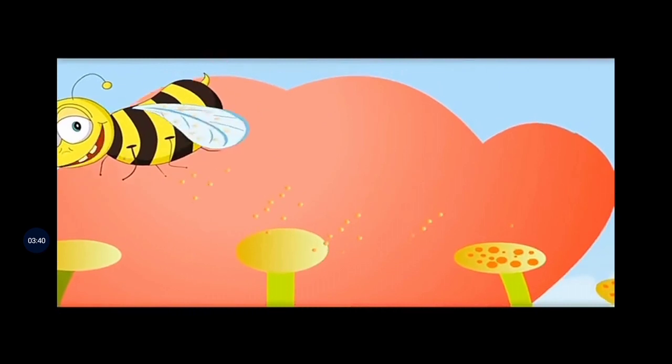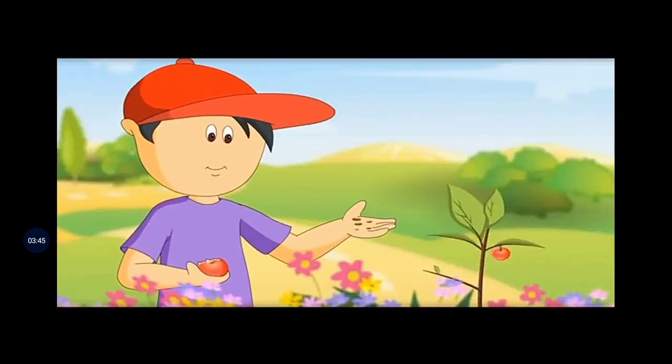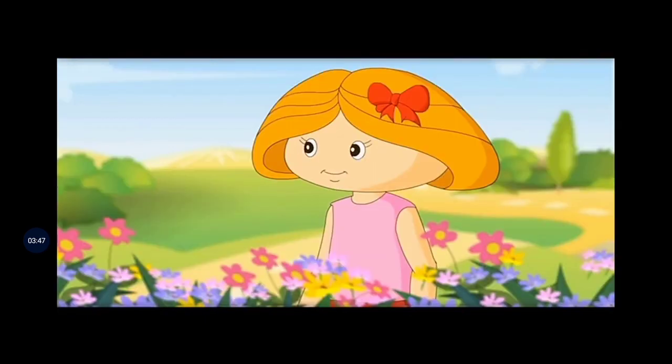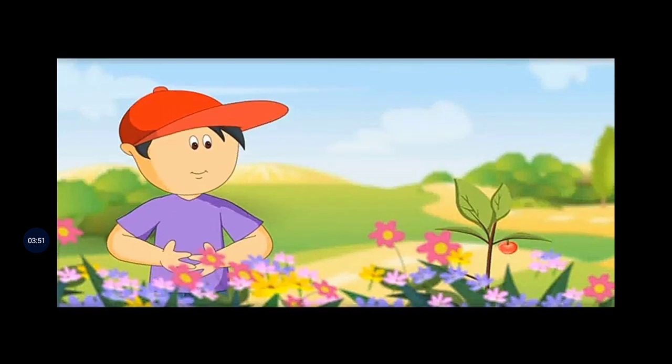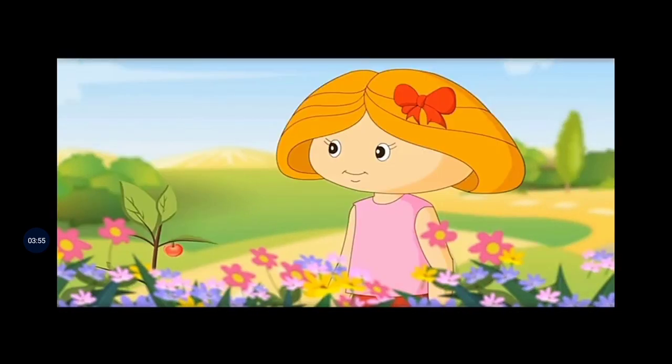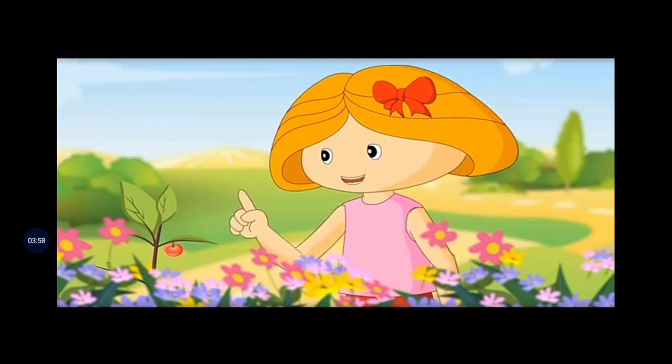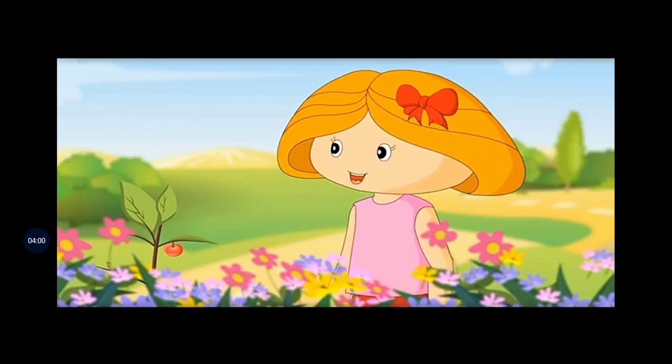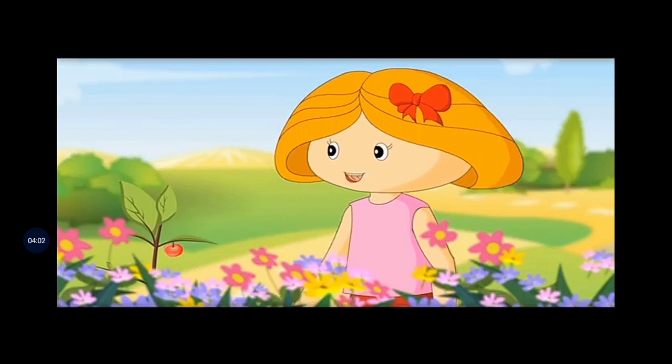Oh, now it has fallen down in the stigma. Oh, these are seeds in the fruit. Yes, from these seeds only, new plants come up. Oh, if I eat them, then plants would come in my tummy. No, seeds need water, sunlight, and nutrients from the soil to grow.